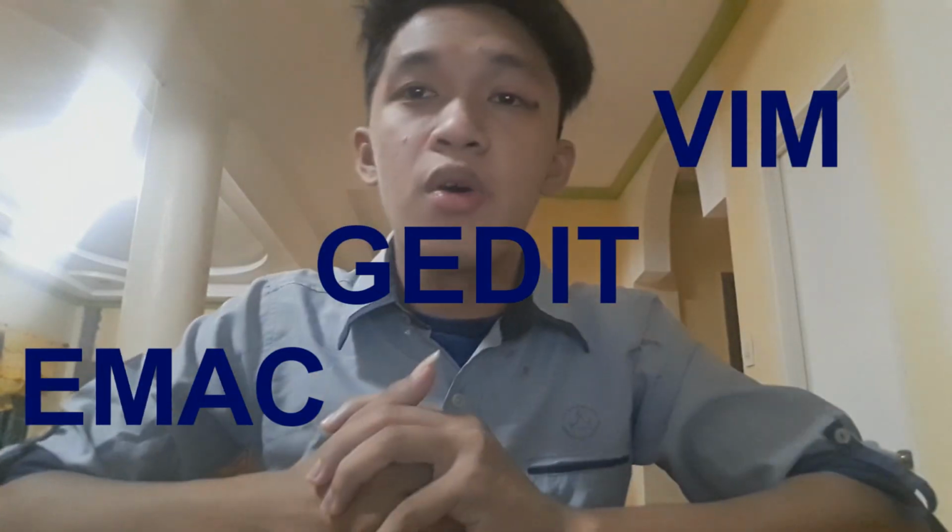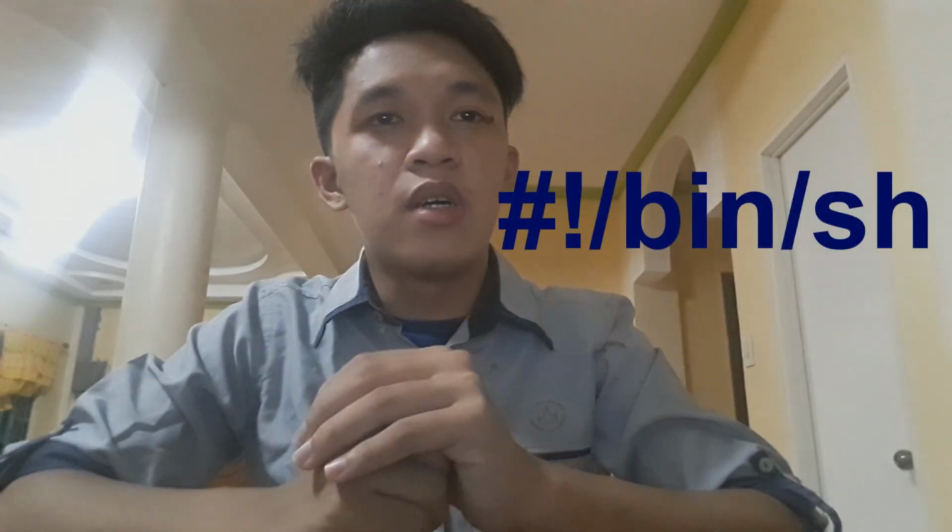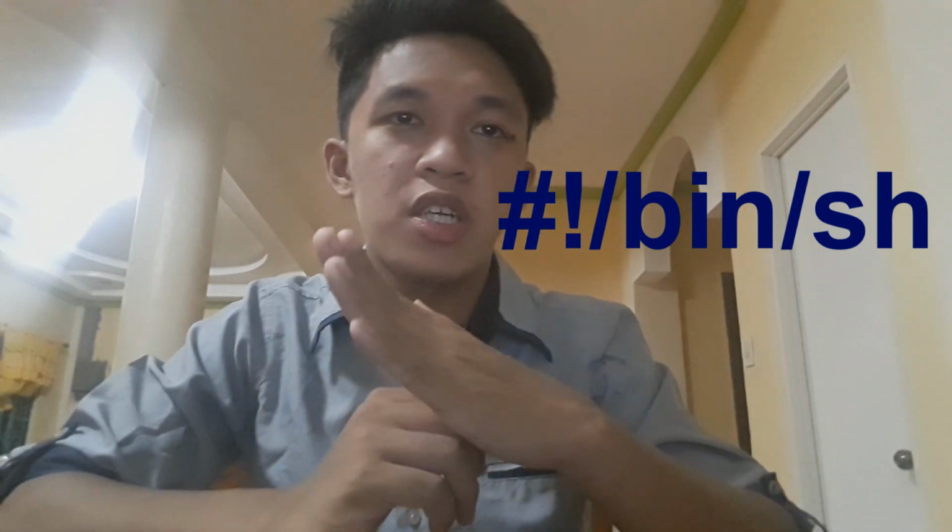So script files are created using text editors. We have vim, gedit, and emacs. So in those text editors, we can create, for example, right here, this is an example of a script file or a shell script. And we start off with the shell script. This right here starts the shell script. It is hashtag !bin/sh. This starts the shell script in order for the program to execute.